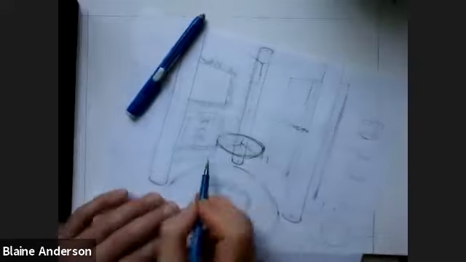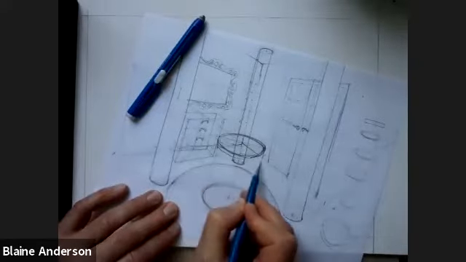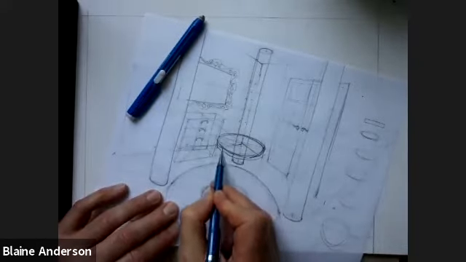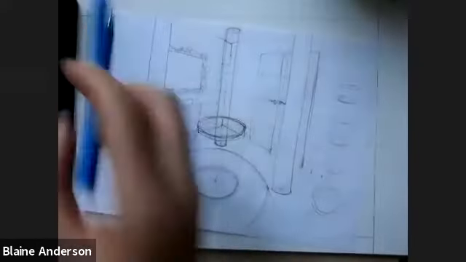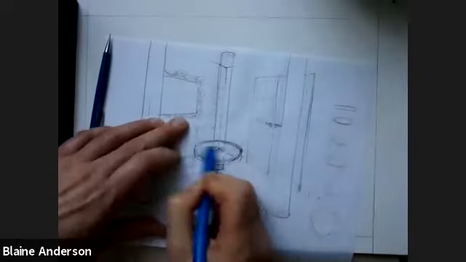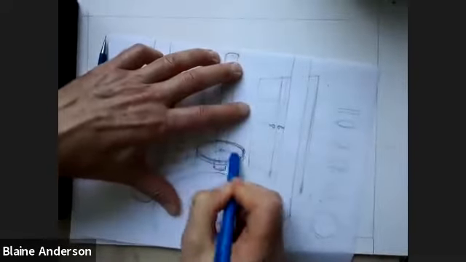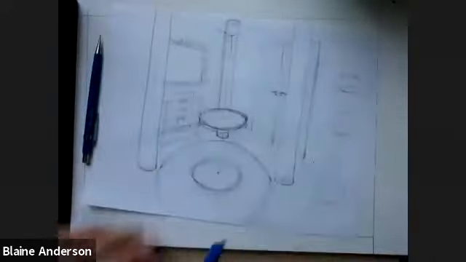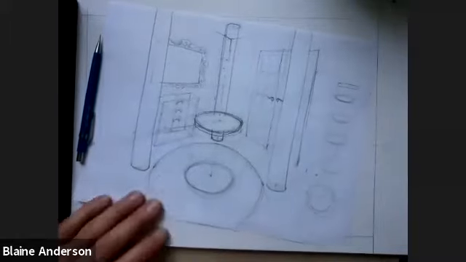I'm going to drop down a little bit and draw another ellipse below it for the side of the table. If you want to take your eraser at this point, clean this up a little bit so you can see the top of your table in there. Great.